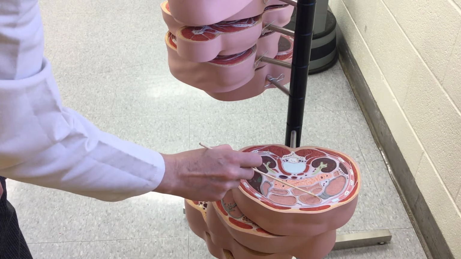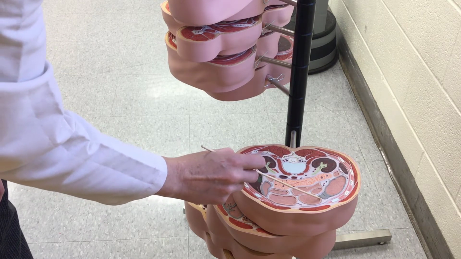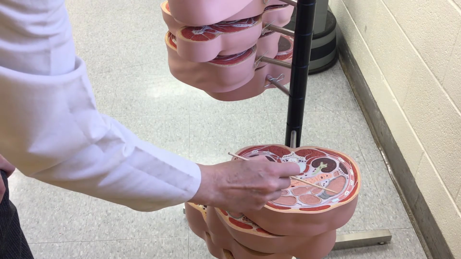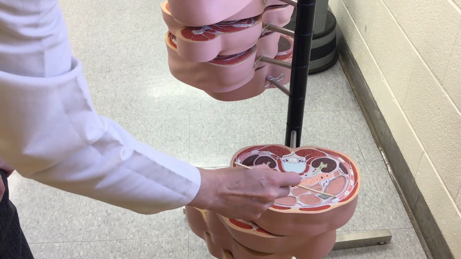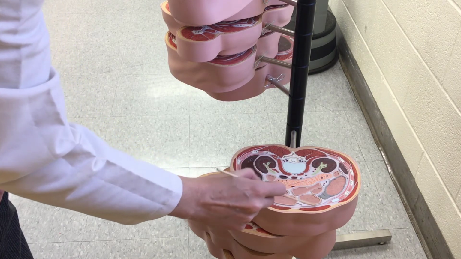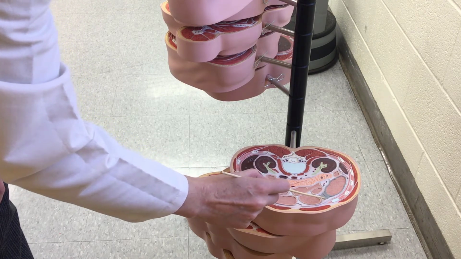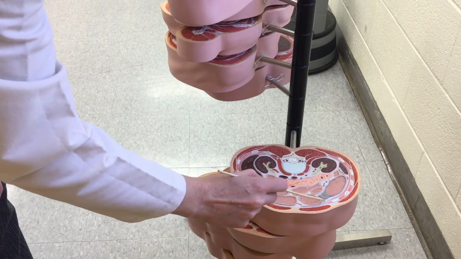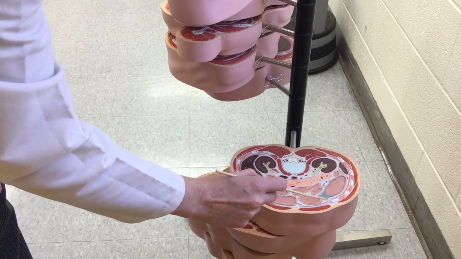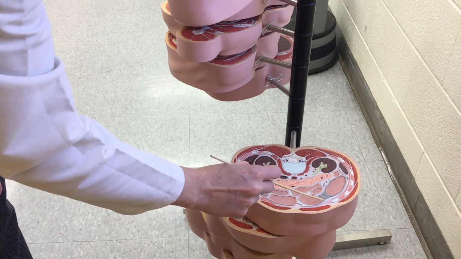It's not as easy to see on this model, but directly covering the organs is the visceral peritoneum, and then lining the body cavity right here is the parietal peritoneum. And then in between those two, you have the peritoneal cavity or the peritoneal space. And peritoneal fluid would be found in there.